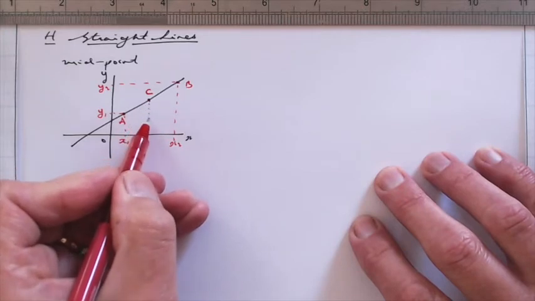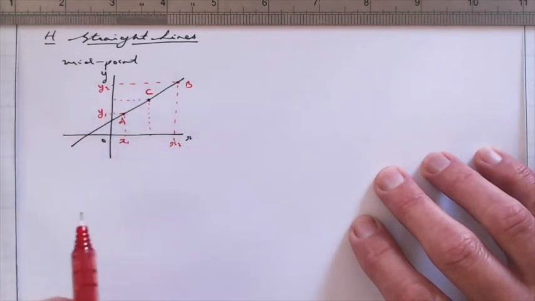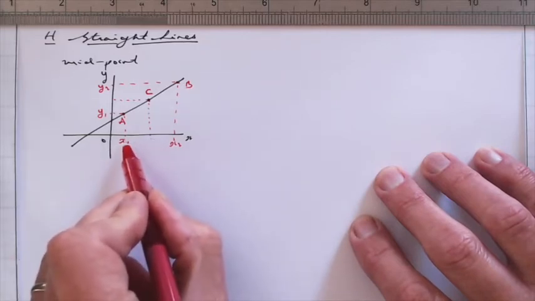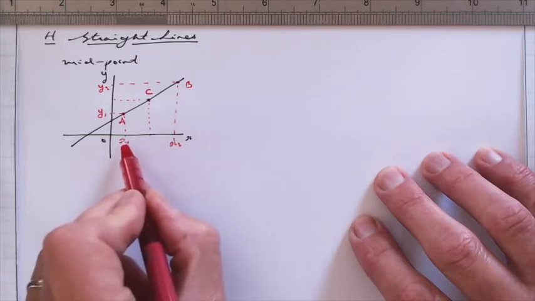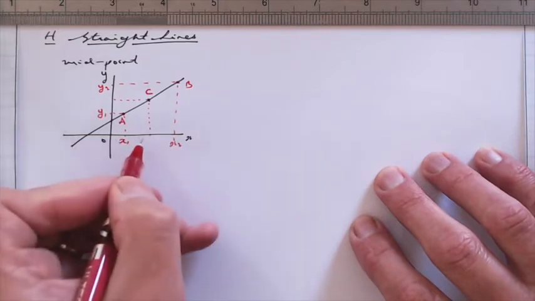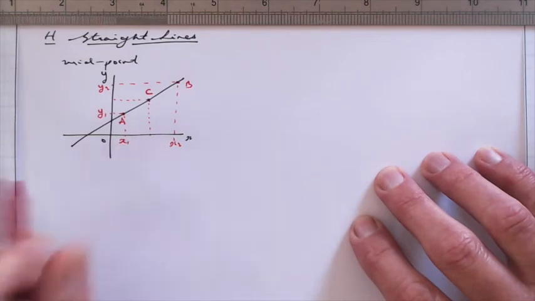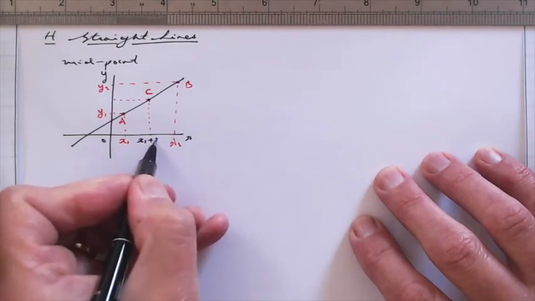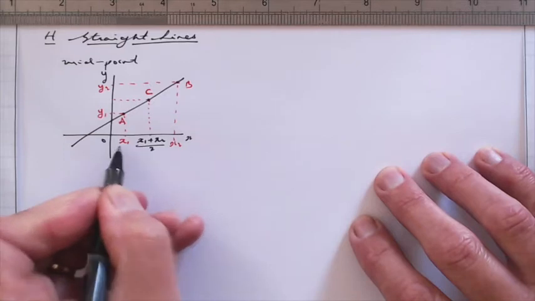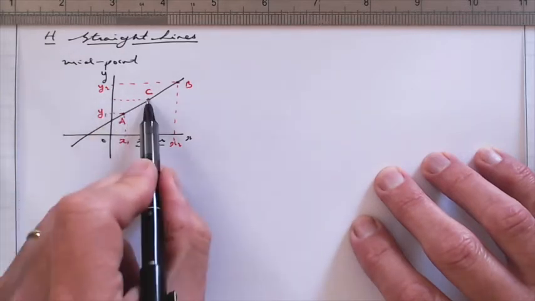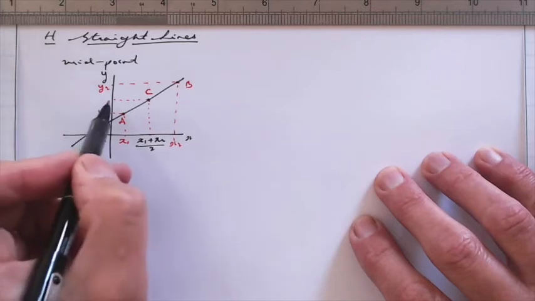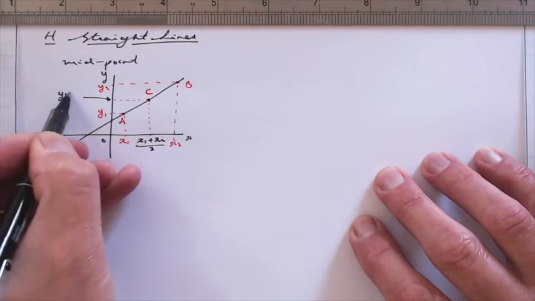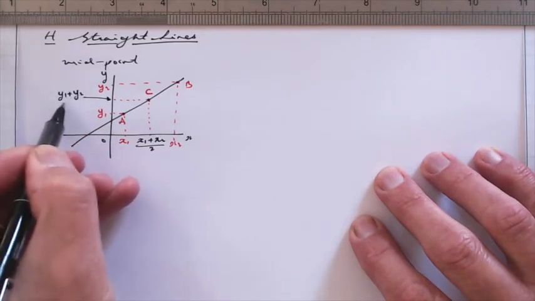If we bring a line down, we can see pretty clearly from this sketch that the midpoint C will lie midway in terms of the x coordinate between x1 and x2, and the way we can calculate that is to simply find the average of x1 and x2. Similarly, for the y coordinate of this midpoint C, that will lie midway between y1 and y2, and we can calculate that by just taking the average of y1 and y2.